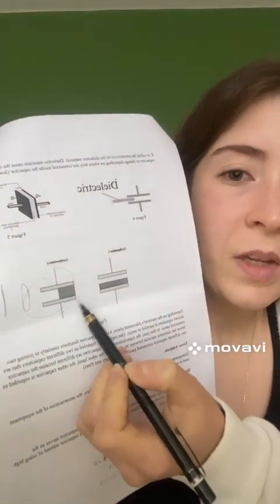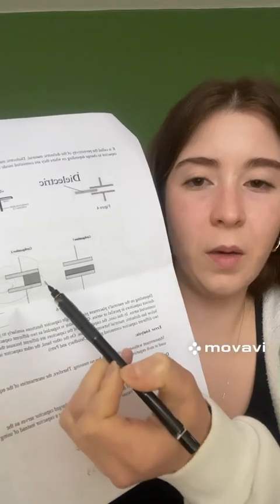When it's like this, we can think that there are two different capacitors connected in parallel, like one capacitor and also the other capacitor. But in this condition, these behave like they are connected in series.